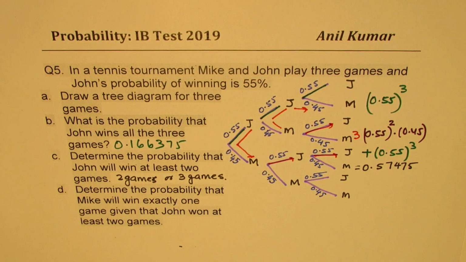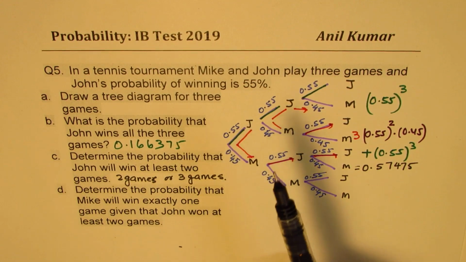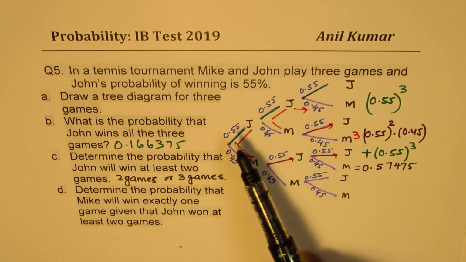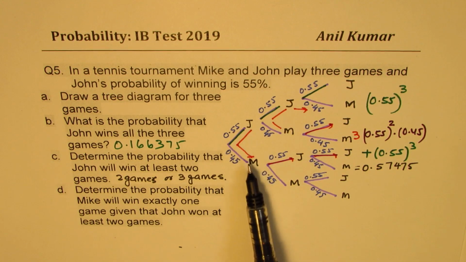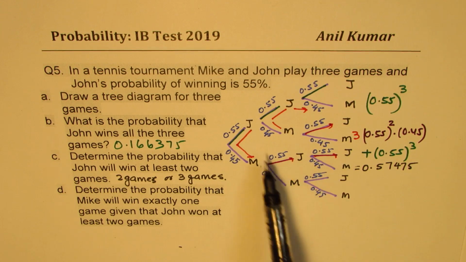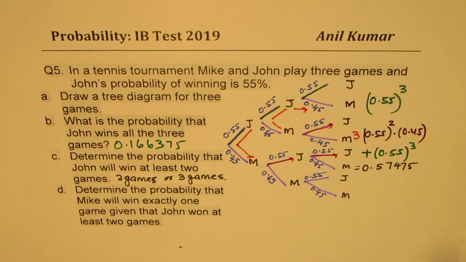So that is the probability that John will win at least 2 games, right? So it could be JJM, JMJ, or MJJ, right? So these are the 3 ways, or all 3 wins by John, correct?